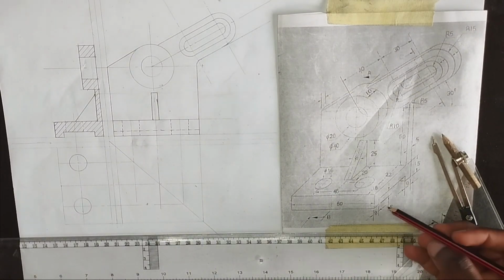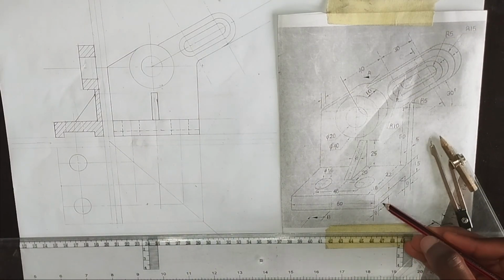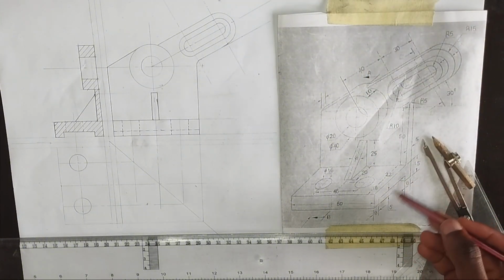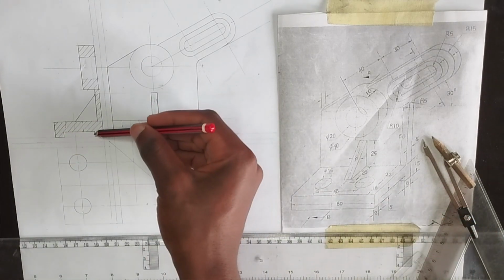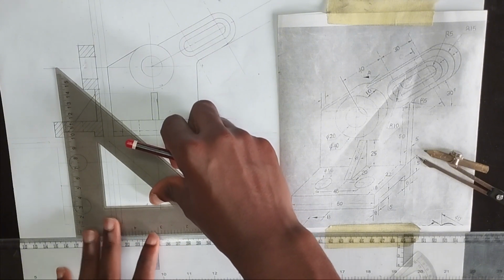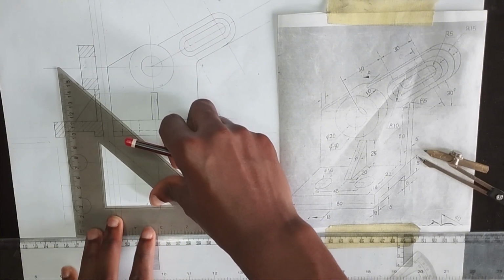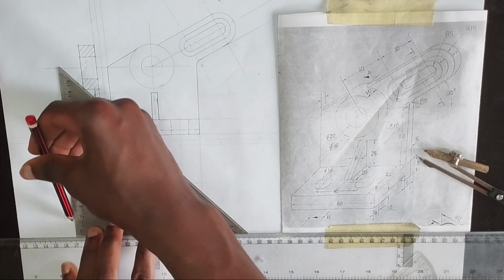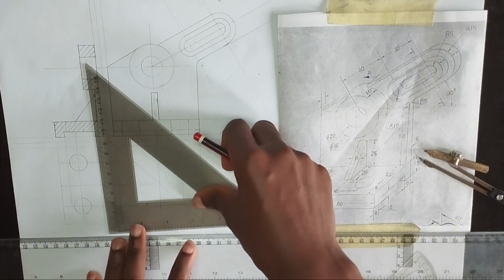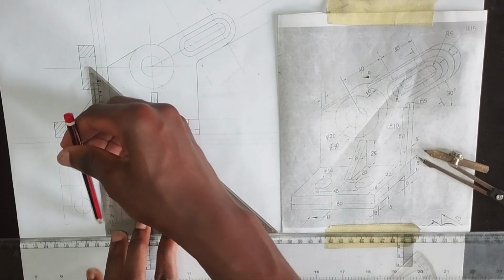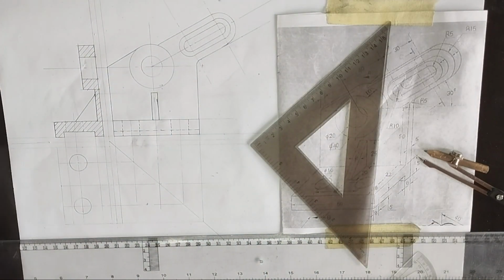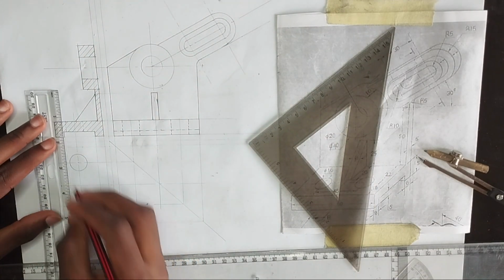So next we move to these places here. We cannot actually see them from the plan, but we will represent them with hidden lines. This edge here, which are these parts here, I'm going to project those lines downward, like this, then project also downward from the front view like this. Then we are going to represent them with short dashes.